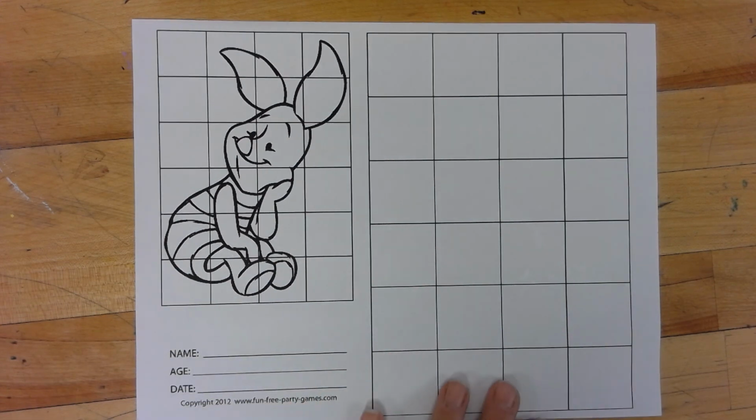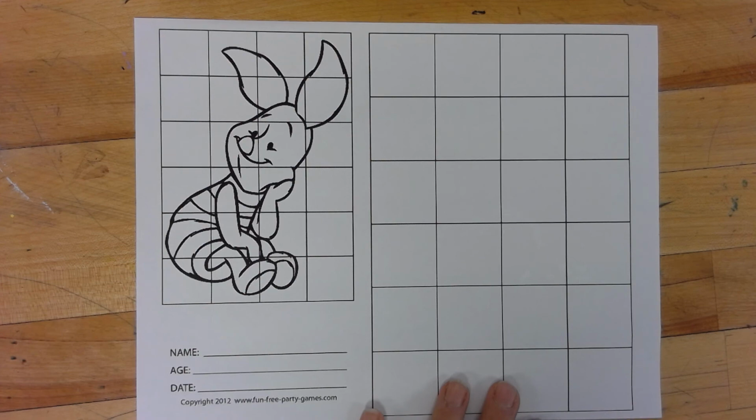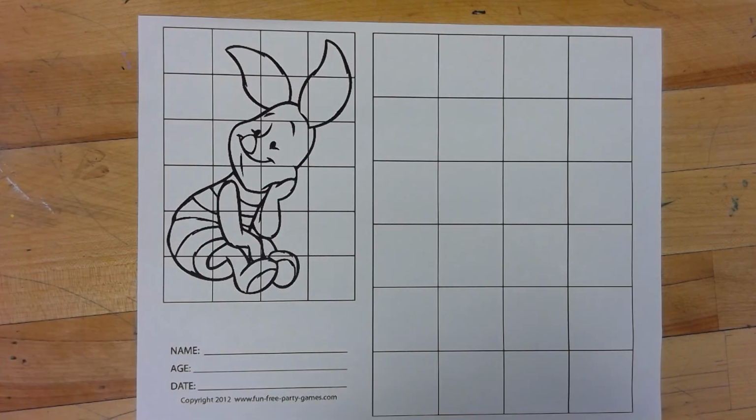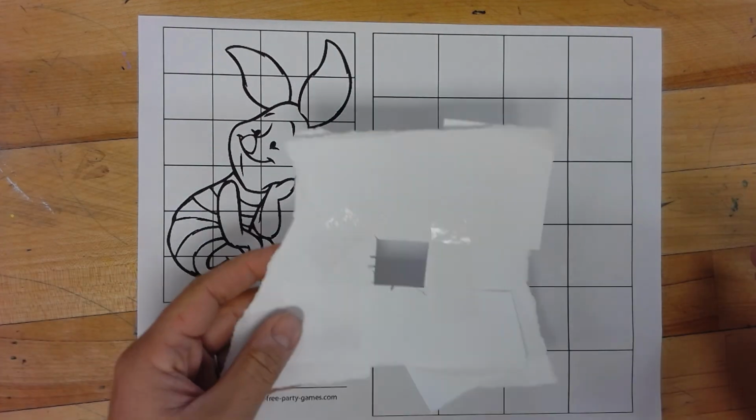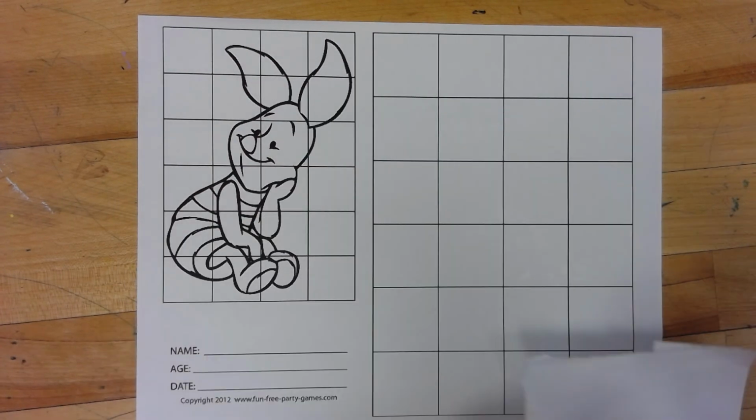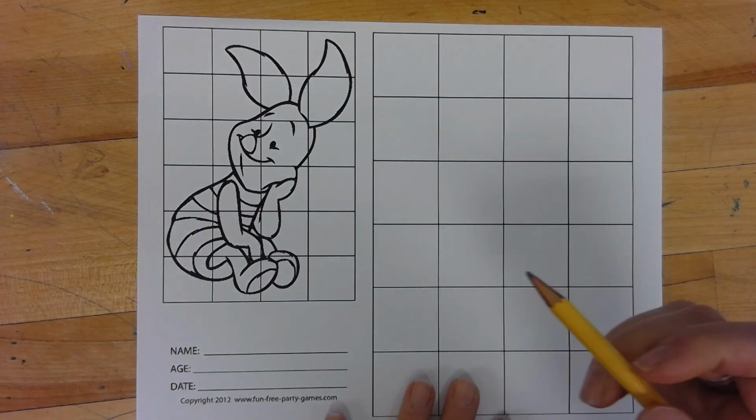So we're going to start drawing our first grid drawing. And we have our viewfinder that we made, or I've given you in class. But we're going to start out by first numbering our grids for reference. It's really helpful. So I'm going to come over here.